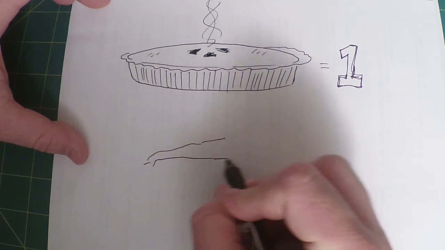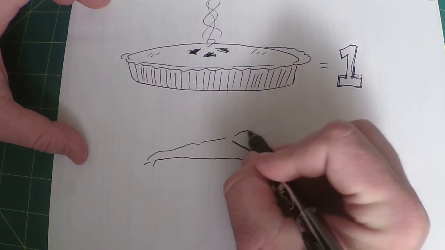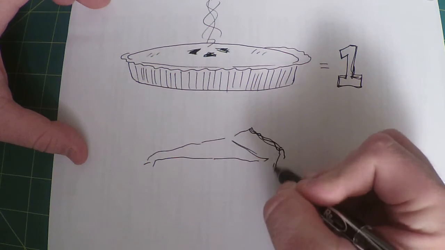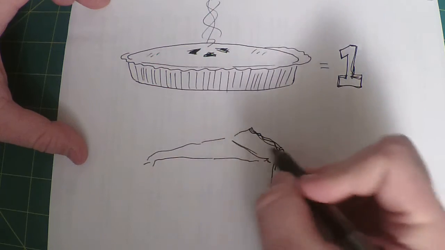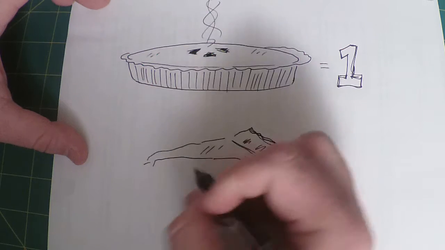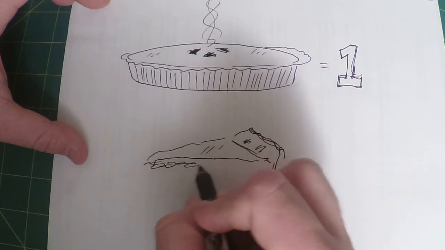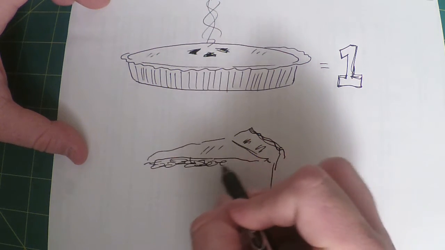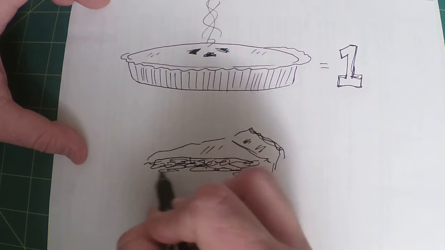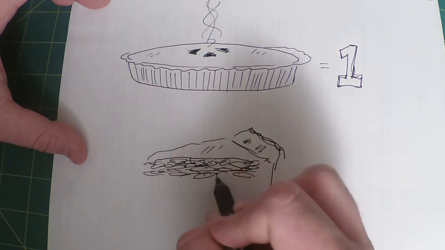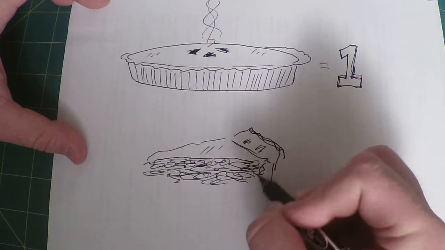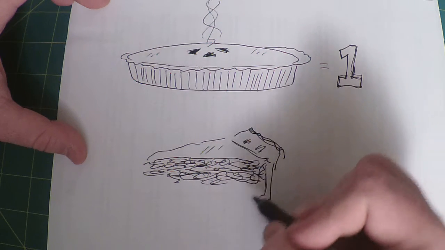Put some apple filling in there. Some apple slices. They should be a little bit longer. Some crooked, maybe. There we go.